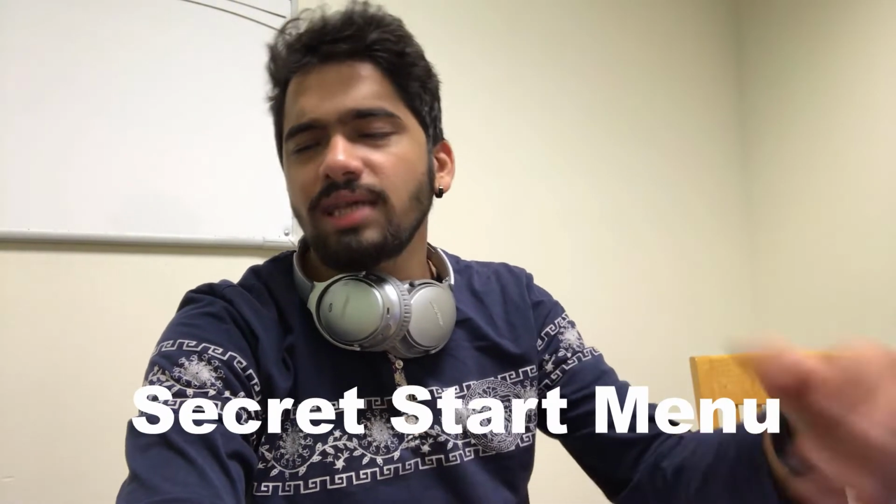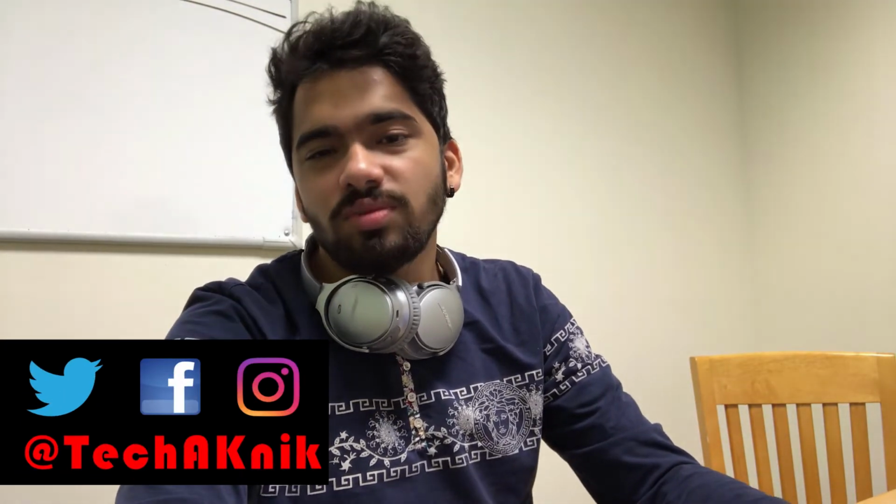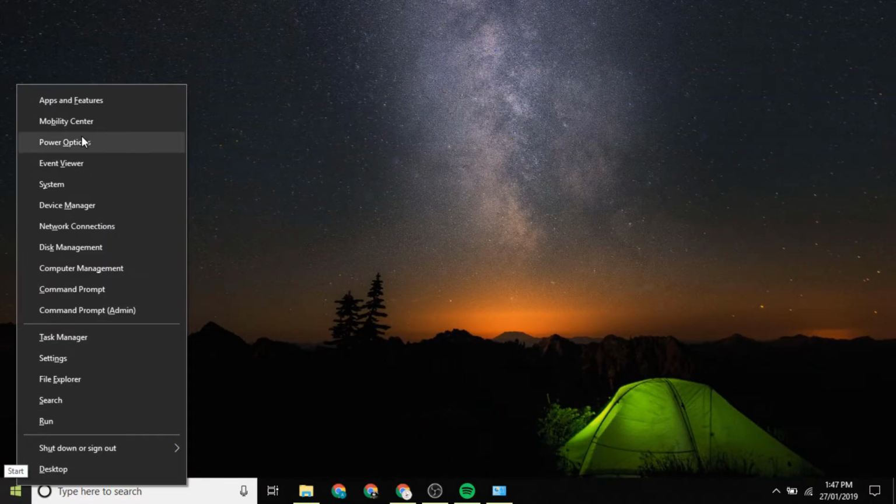Alright, so the first feature I will show you is the secret start menu. It's not exactly a secret start menu feature, but I call it that because many people don't know about it yet. If you right click on the start menu, you'll see these applications. It's kind of a shortcut for those applications. So basically you can open the command prompt for admin and also the normal command prompt, the network connections, and various other things you can do over here. It's kind of handy, it's kind of easy. I use that a lot, so maybe if you get used to it, you'll use it a lot as well.